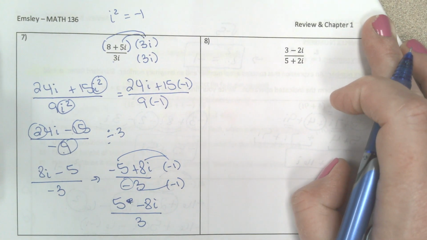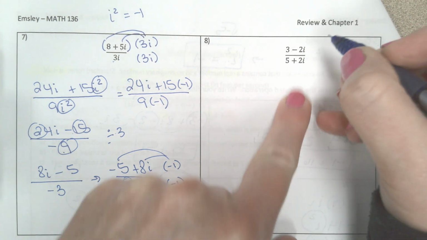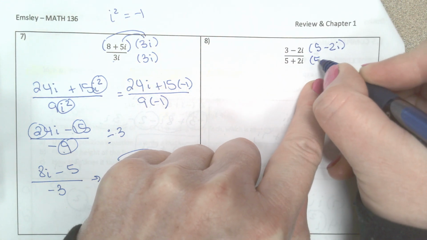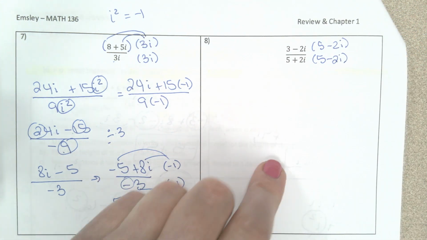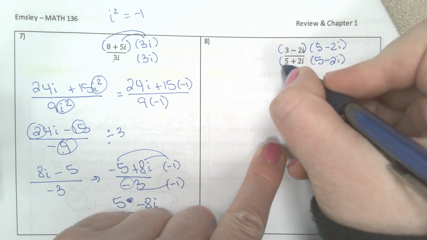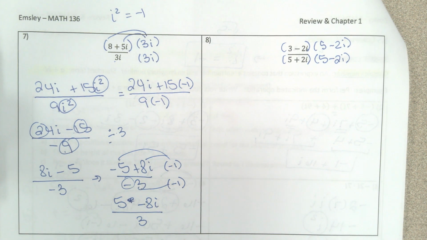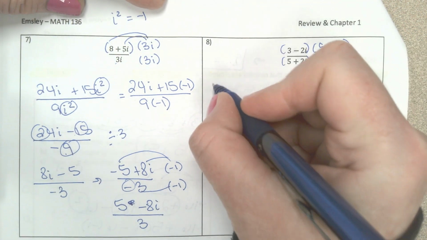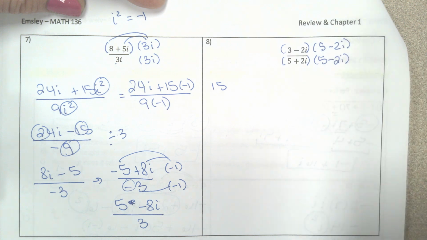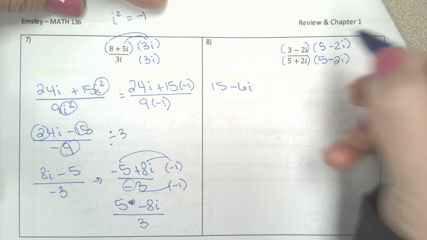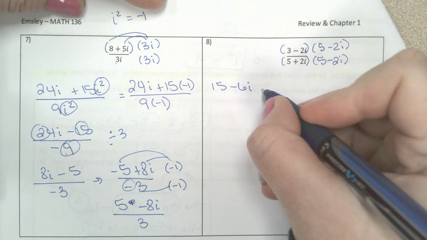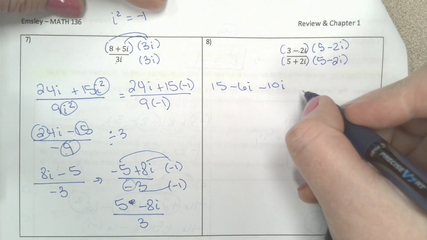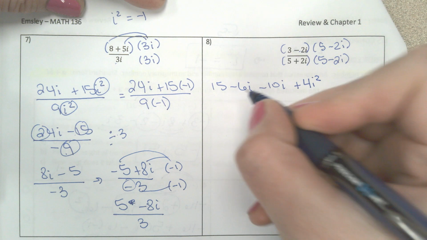On number 8, I'm going to multiply by the conjugate of the denominator, which is 5 minus 2i. We have 2 terms on top and bottom, so you need to know that there are parentheses around that. So I'm going to FOIL the top, I'm going to FOIL the bottom. 3 times 5 is 15. 3 times -2i is -6i. -2i times 5 is -10i.